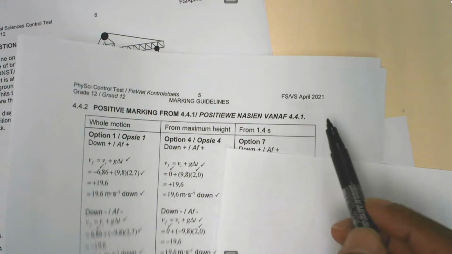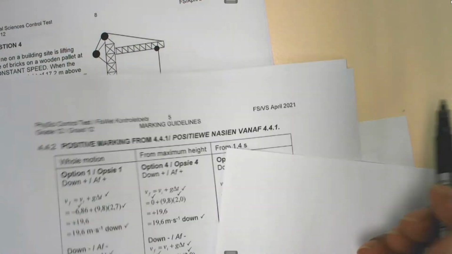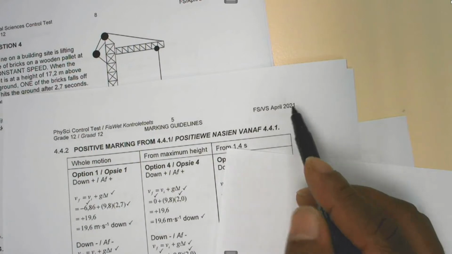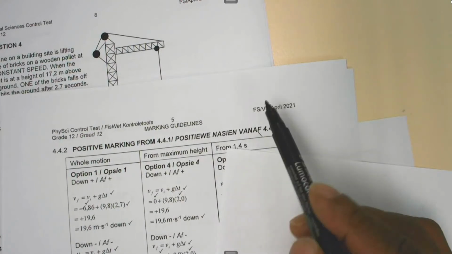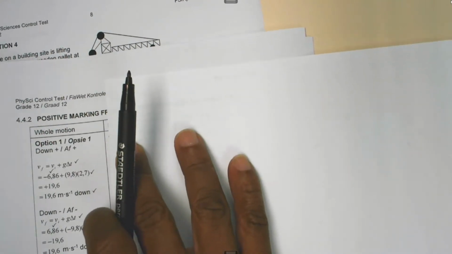4.4.1. And remember, in 4.4.1 we calculated the initial velocity. So we are going to substitute that value for the initial velocity in whatever way we do here. Right, now let's look at it here, for the whole motion.